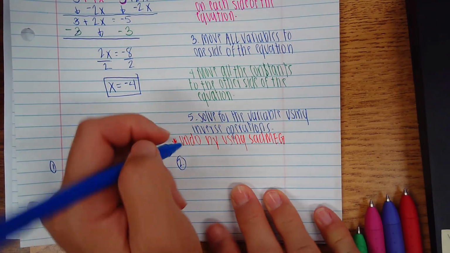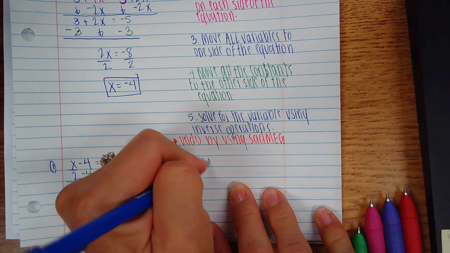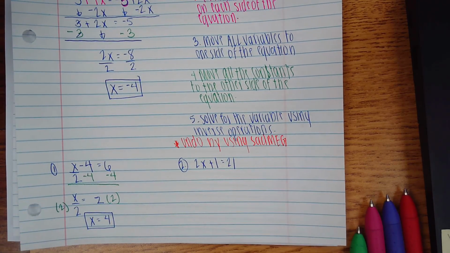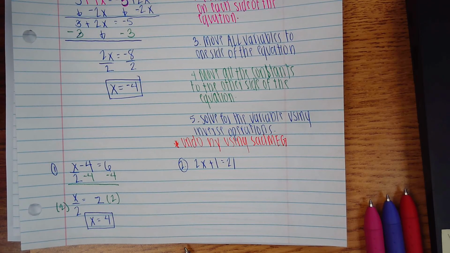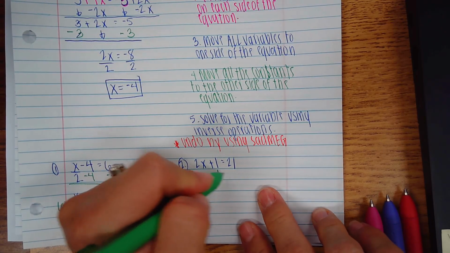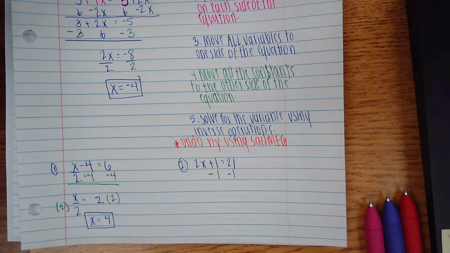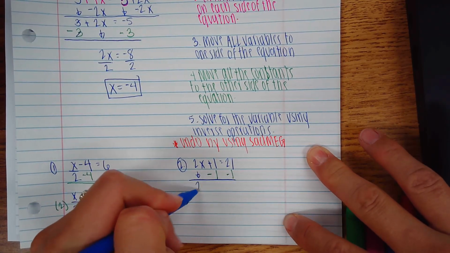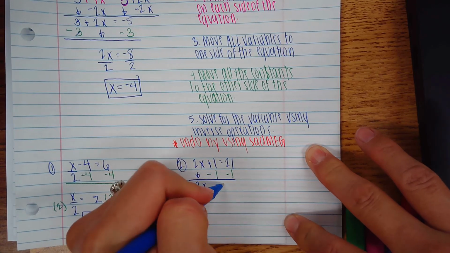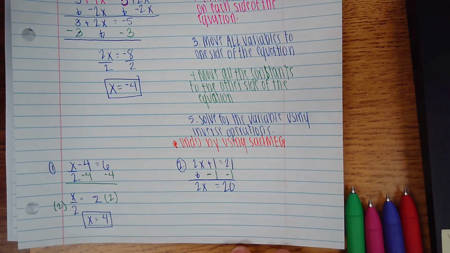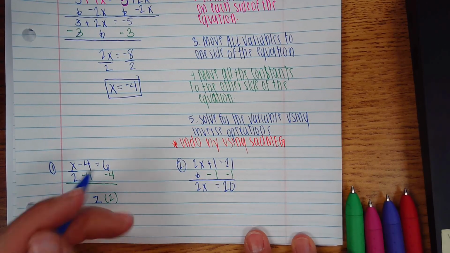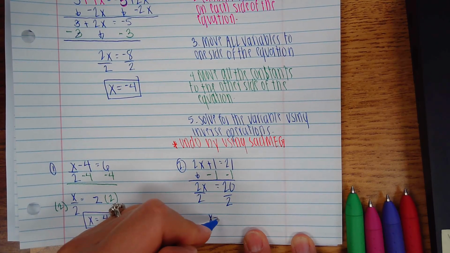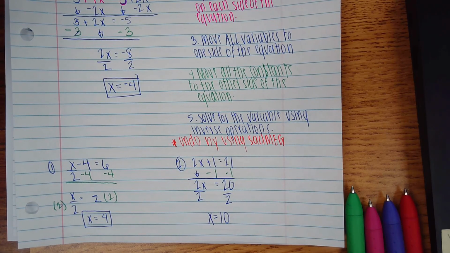Let's do 2x plus 1 equals 21. First thing we want to do is undo our order of operations. So we're going to subtract 1 and subtract 1, or do SADMAG. And we'll bring down this 2x, so 2x equals 20. And then to get x by itself, we'll divide by 2, and we'll divide by 2. We will get x equals 10.